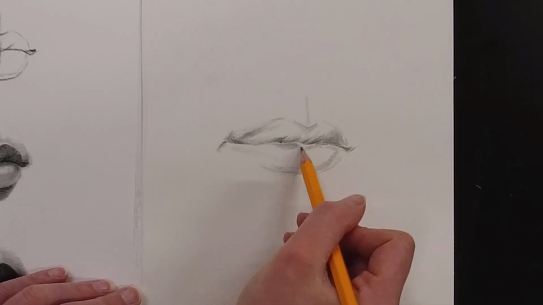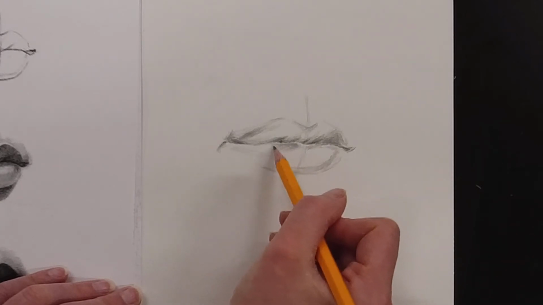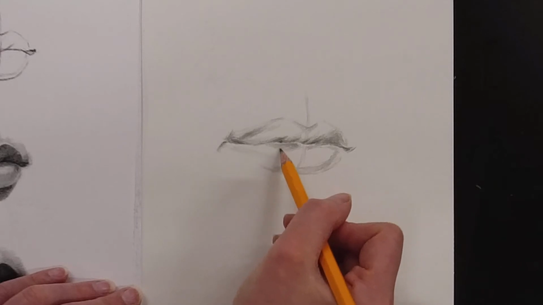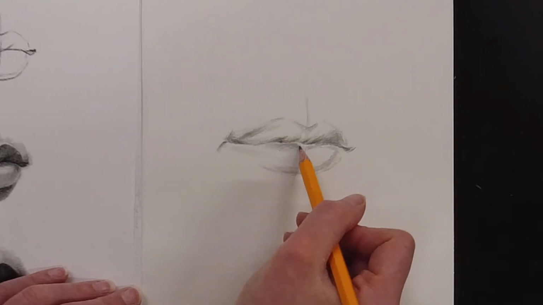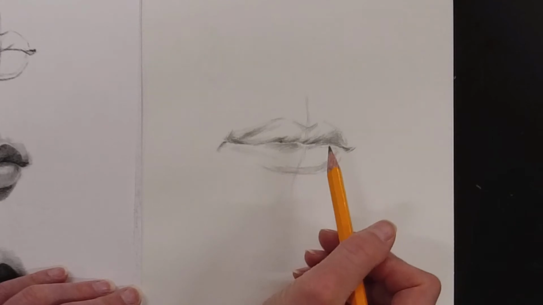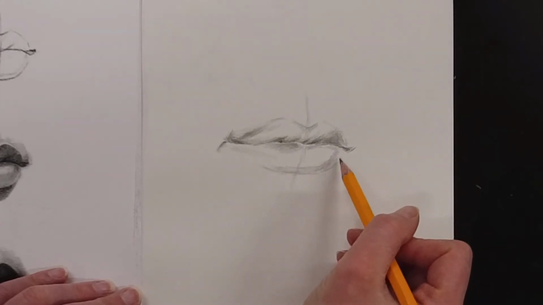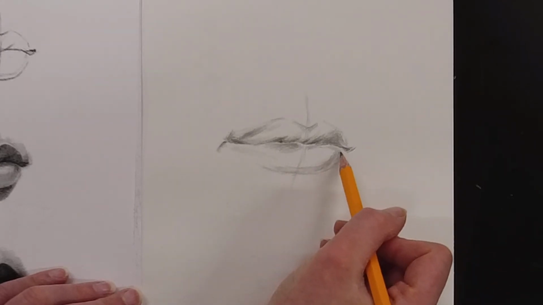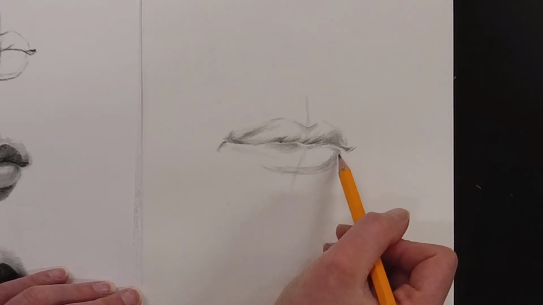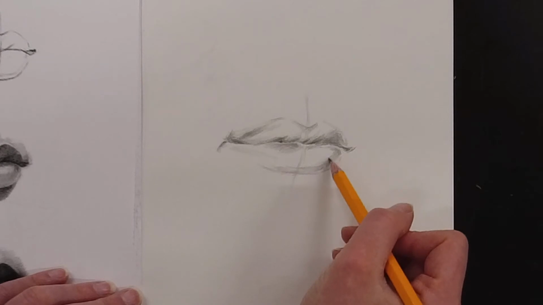So just adding nice smooth value transitions here, so that every single time I add a layer of shading, I'm doing it in value transitions from dark to light, not just a solid line or a solid value. Everything's going to transition into the next value.